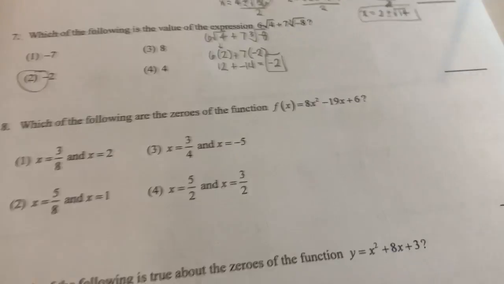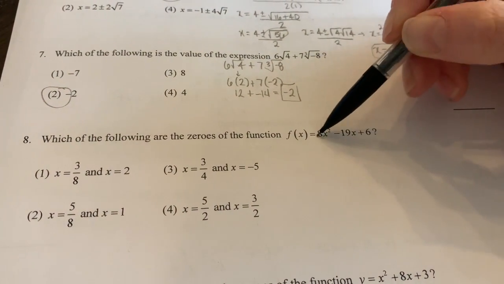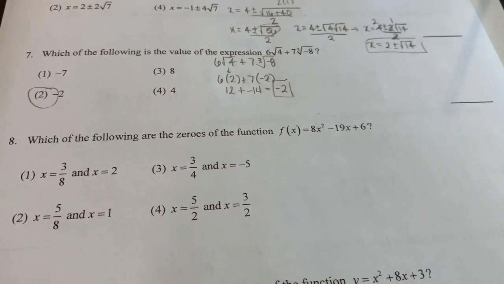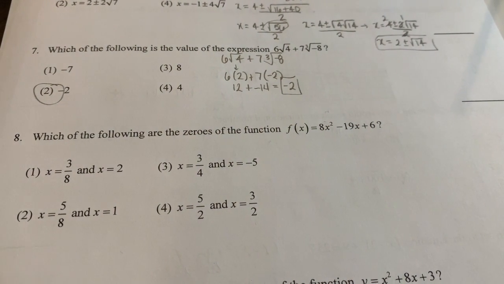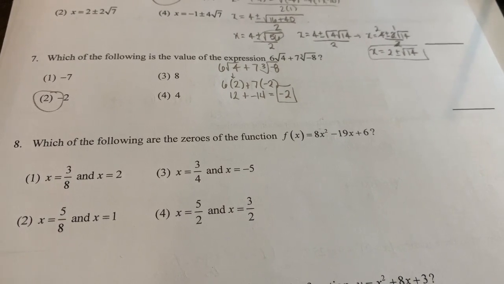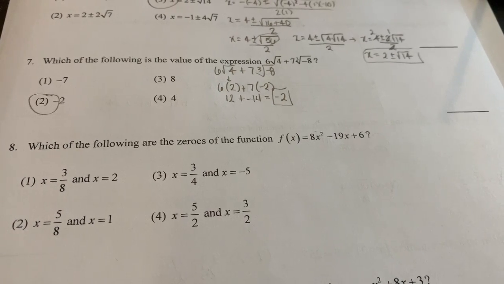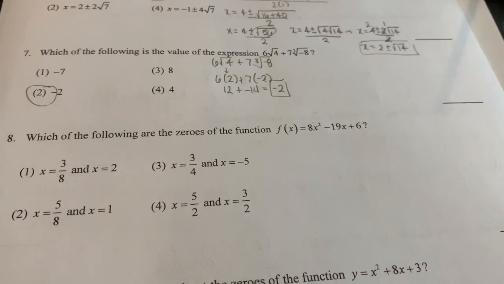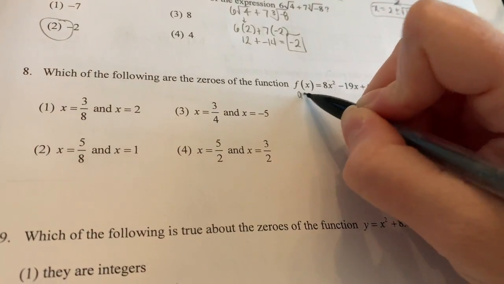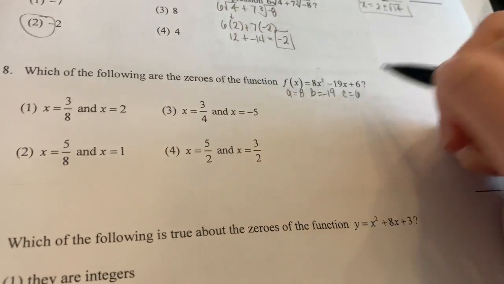If you look at the first two numbers here, to factor it, you don't have any common factors here, and completing the square is going to be a hot mess. Trying to solve that, because you have the 8 in front of the x squared, is going to make a big mess. So really the best way to do this is to use the quadratic formula. Okay, so a is equal to 8, b is negative 19, and c is 6.